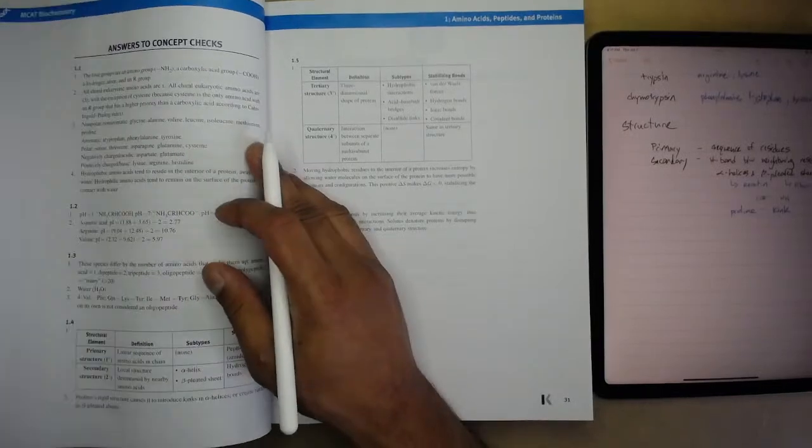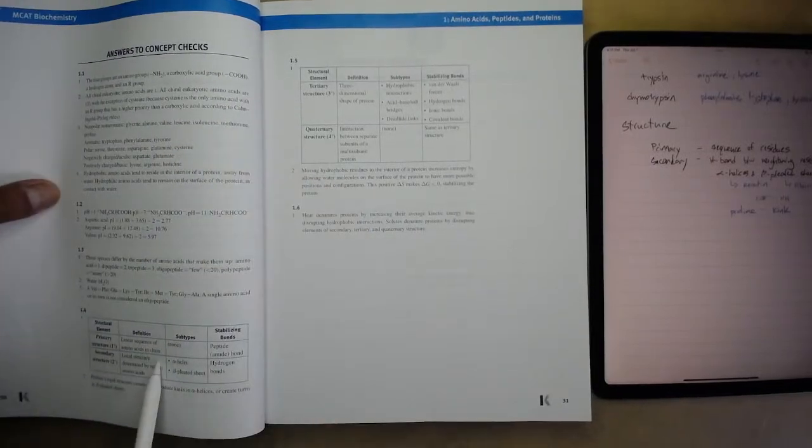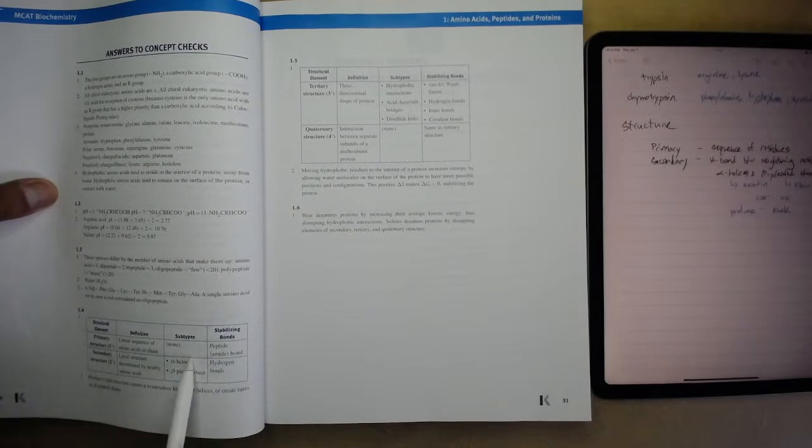1.4 Primary structure: linear sequence of amino acids. Subtypes: none. Stabilizing bonds: the peptide bond. Secondary structure: local structure determined by nearby amino acids, interactions with the neighbors. Subtypes: alpha helix and beta pleated sheet, and the stabilizing bond is the hydrogen bond.